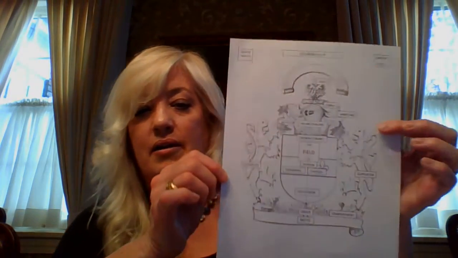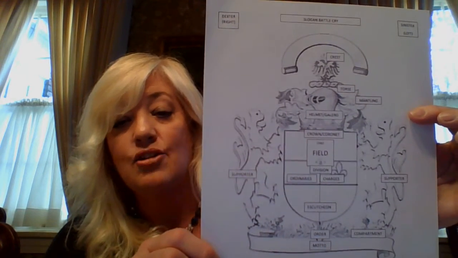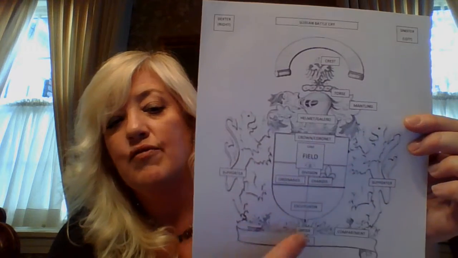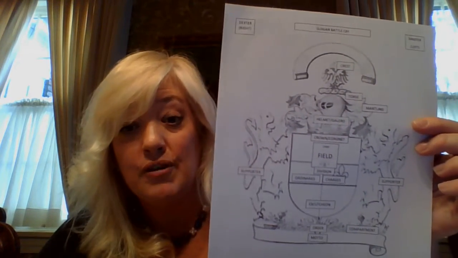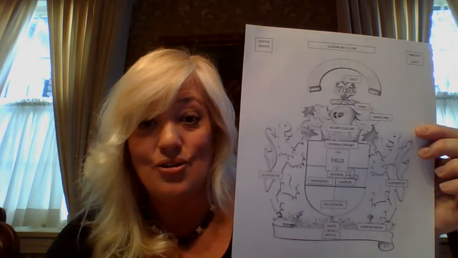So I've emailed a blank template of a crest or a coat of arms that you may wish to use to your parents. And then I've also identified each of the parts as a reference to you if you want to print both out so you know what to put where on your coat of arms. So at this time, I would like for you to design a coat of arms that represents you or your family. Please send your finished product to me.